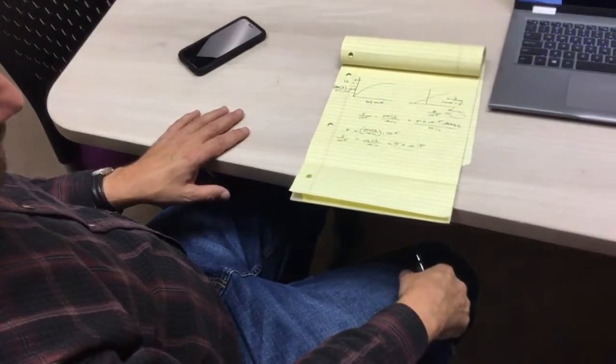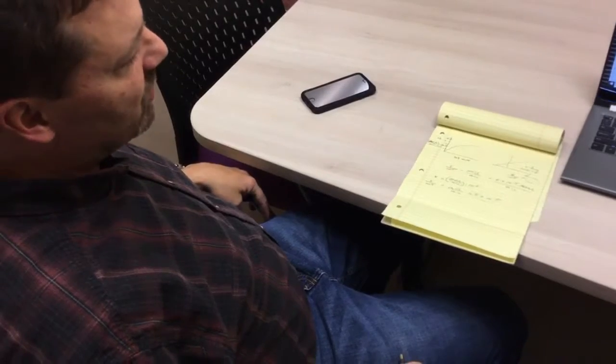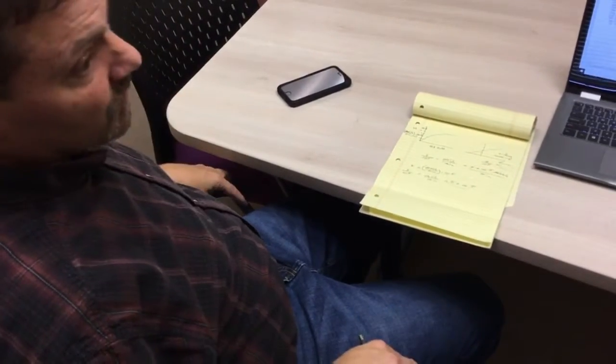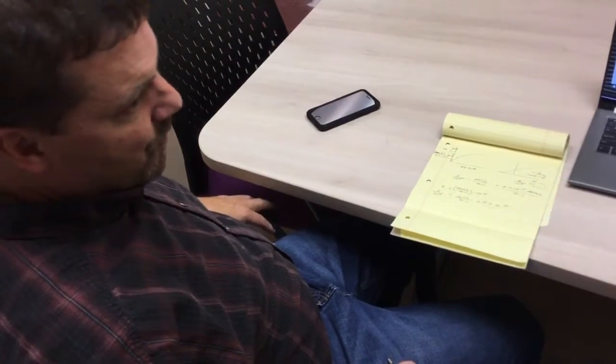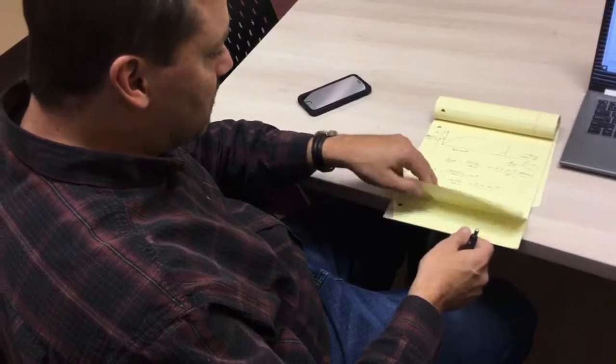Do we need to bring laptops to that, or are we generating graphs? No, I'll generate graphs for you. You'll need to know how to interpret them and how to work with the equations that you get from them. Okay, thank you. Can I take a picture? You can have it. Oh, great, thank you.